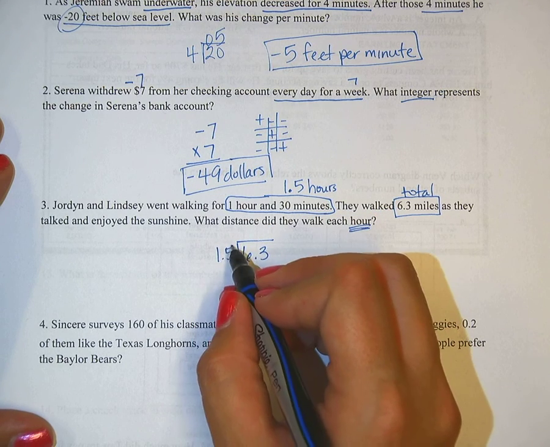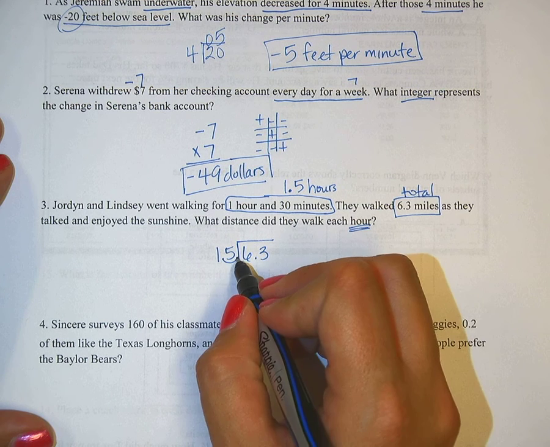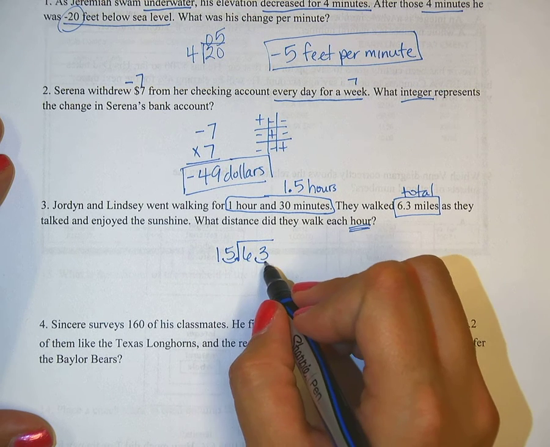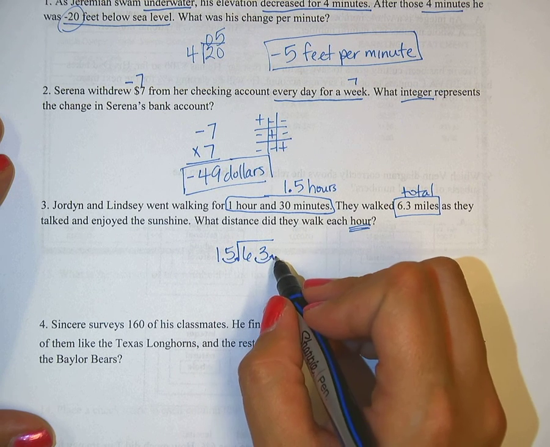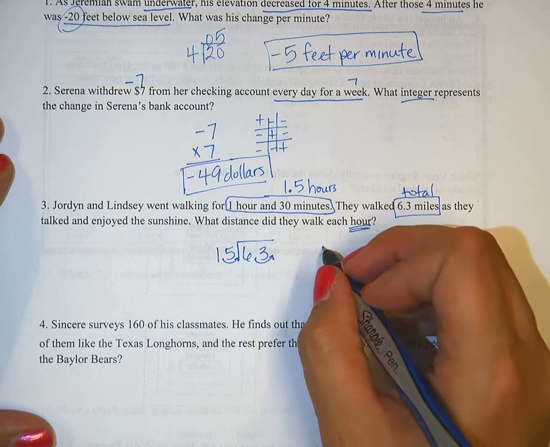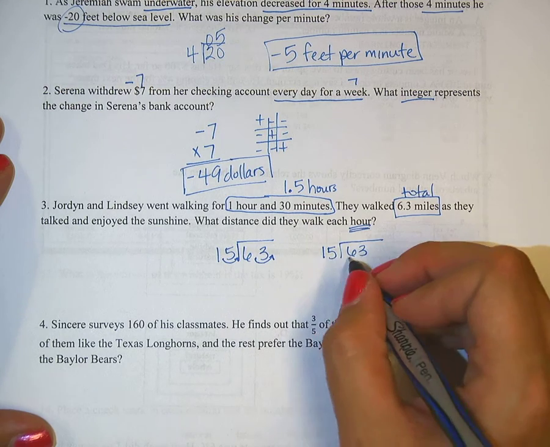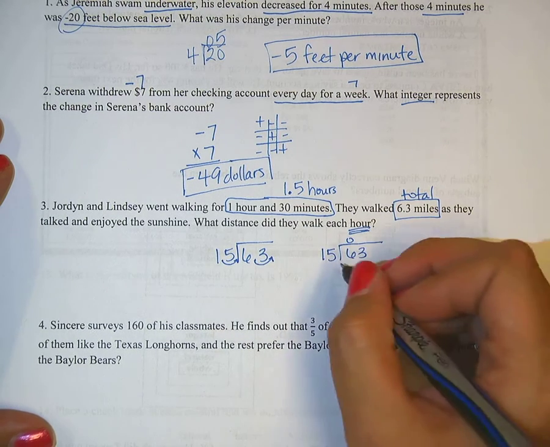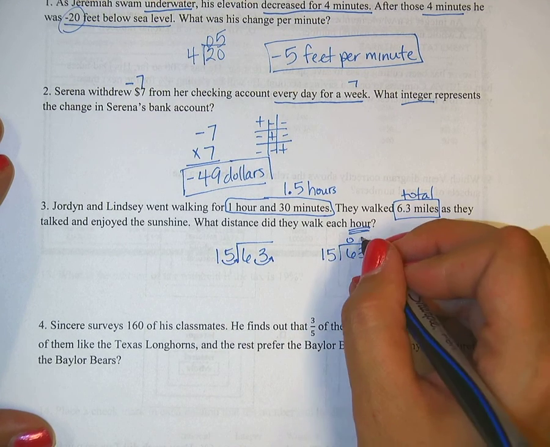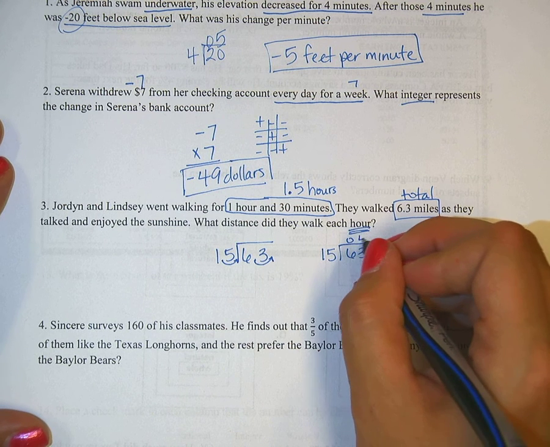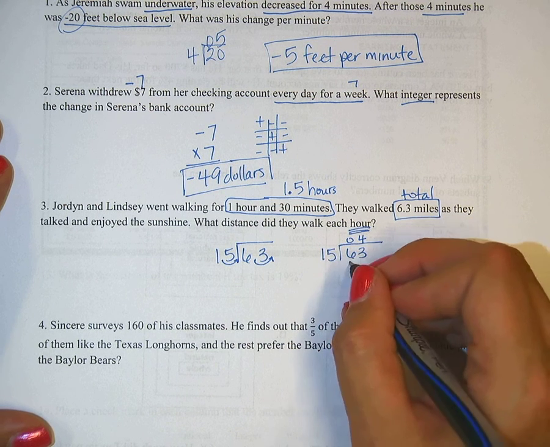Anytime I have a number here on the outside that's not a whole number, I need to make sure to move my decimal to make it a whole number, and I would do the same thing here. So that becomes, how many times does 15 go into 63? So 15 does not go into 6, so that's 0. 15 into 63, I believe that's 4 times. 30, 60, that's going to give me 60.